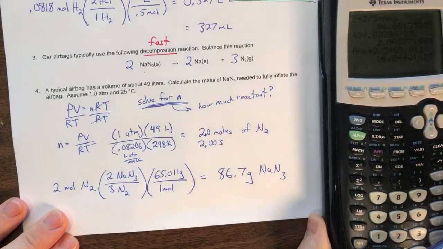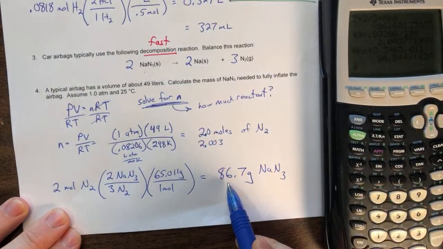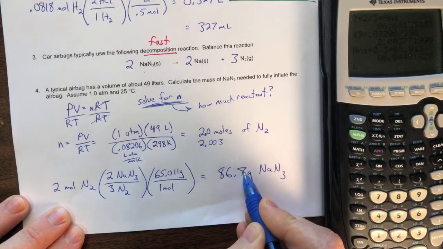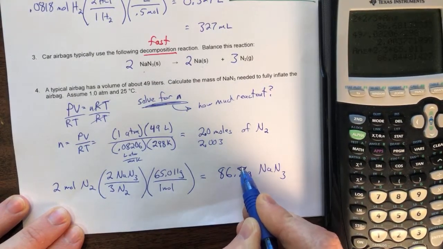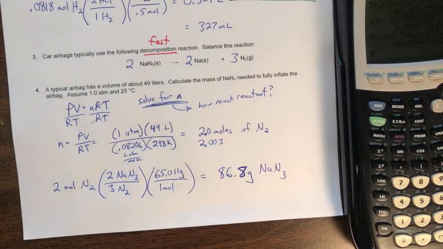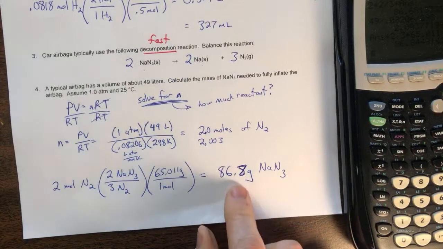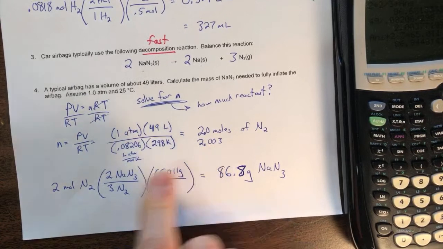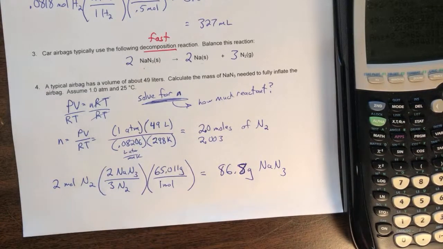Very good. So that's a little bit of a rounding error that I made over here. 86.7 I said, but it really should be 86.8. Good job, Sarah. It did make a little difference in our value for the final answer. Should be 86.8, and we should have used the number in our calculator, that 2.003, rather than simply 2 here. But, you know, there we go. Not a big difference.